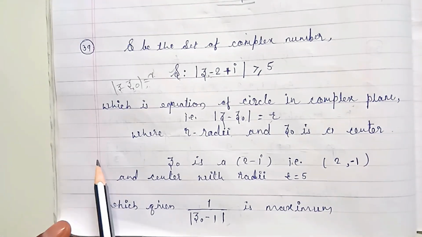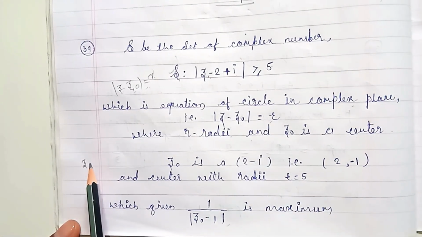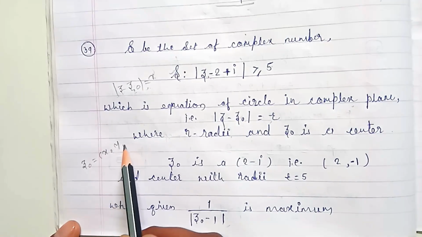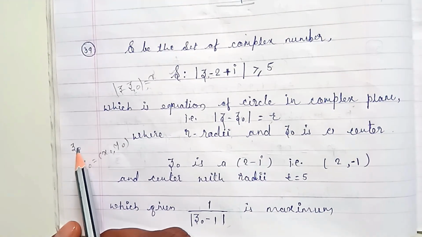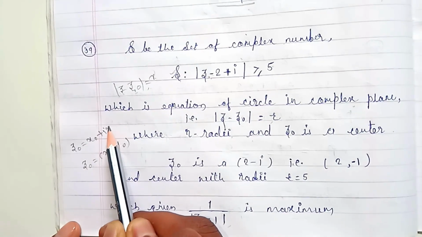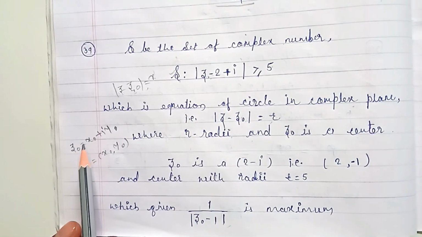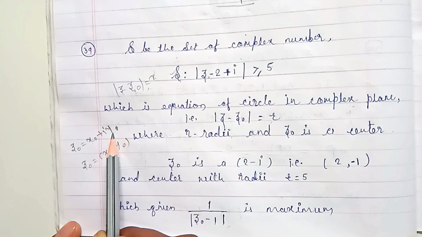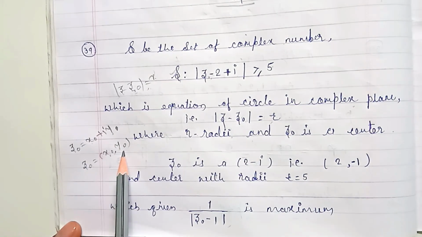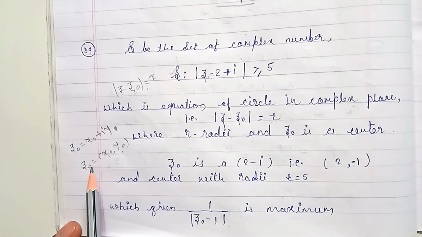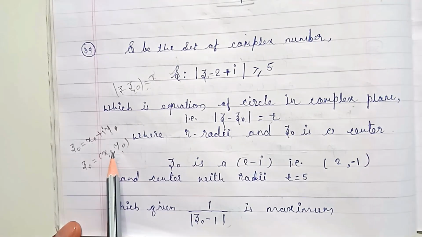Z naught is a point with coordinates x naught, y naught. How does it come? Z naught can be written as x naught plus i times y naught. So the coordinate of Z naught is written with the first coordinate x and the second coordinate y. These are the coordinates from the complex plane, so Z naught is (x naught, y naught).